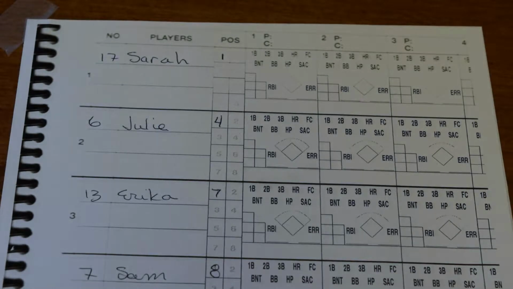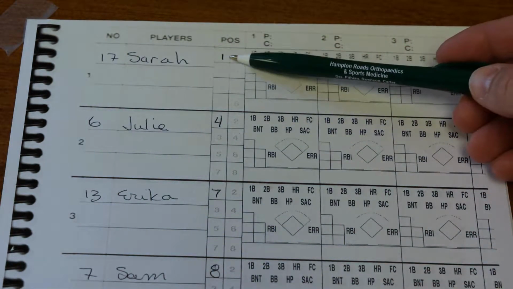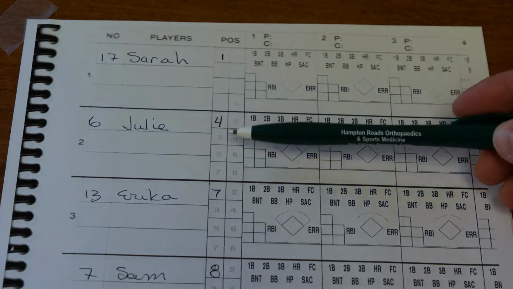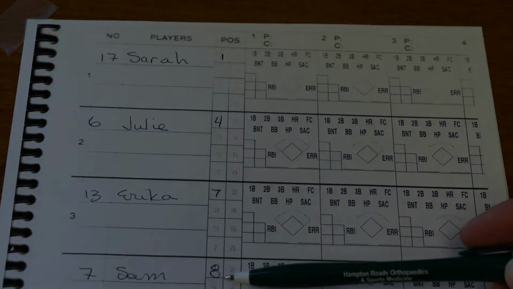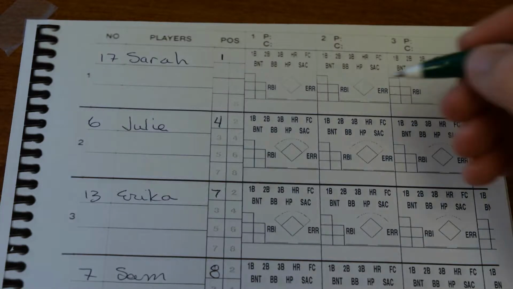So I'm going to give you some examples, just using a scrap piece of paper here. And as you can see, we have our lineup. These are their jersey numbers, and it's the first inning. So Sarah is playing the pitcher, Julie's at second base, Erica is in left field. Now Sarah is up to bat, and let's say the first pitch is a strike.